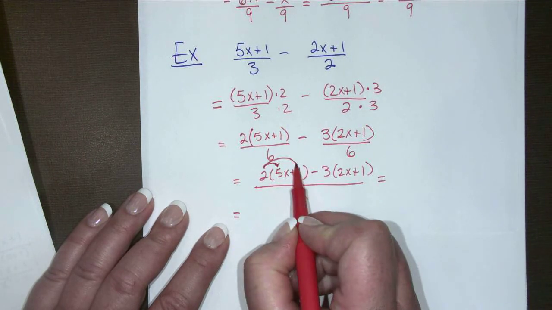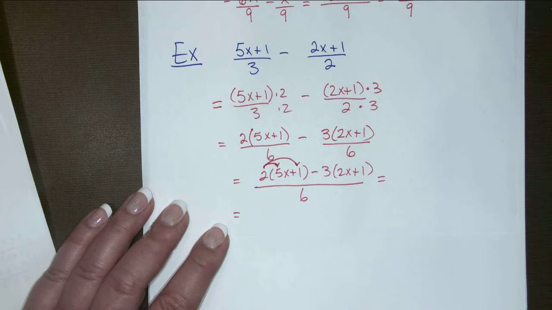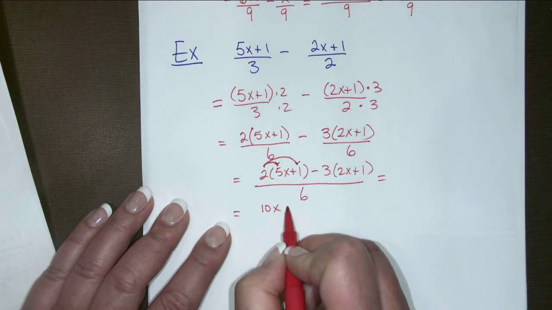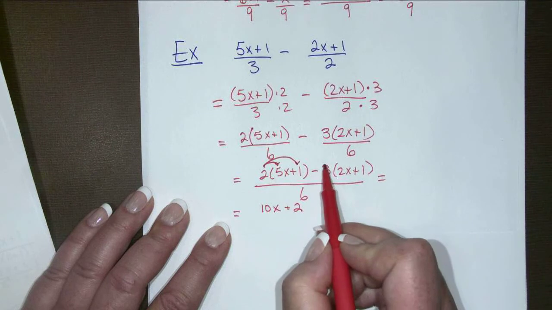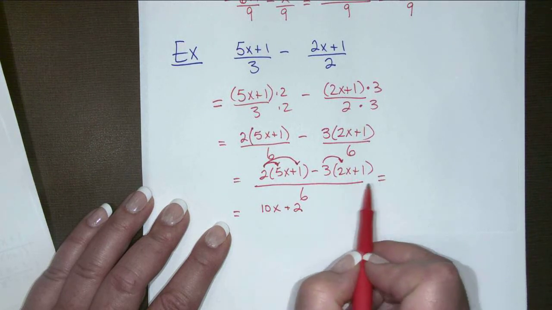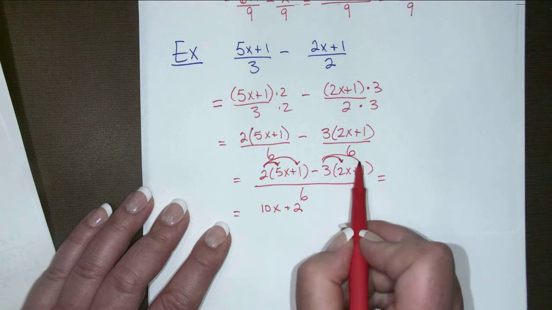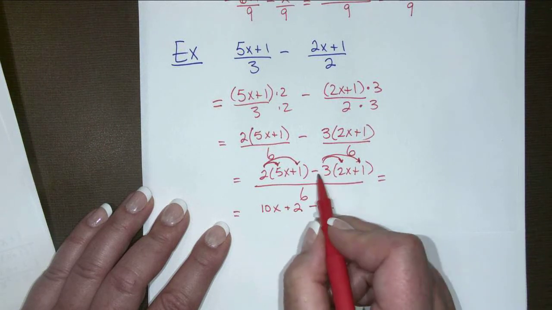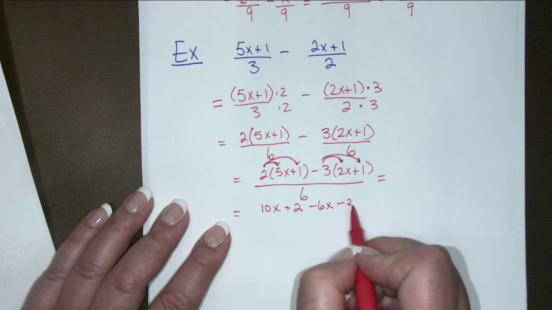So we multiply the 2 by everything inside, by both the 5, so 10x, and the 1. And here this is a negative 3. That negative has to apply, because you're subtracting the whole thing, has to apply to both terms. So minus 6x, minus 3 times positive 1 is minus 3.